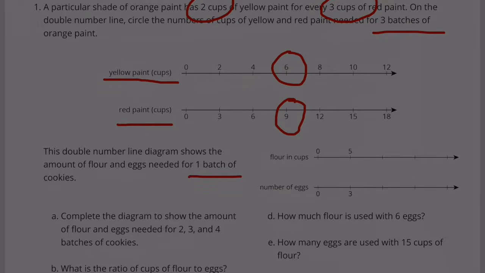Number 2A. This double number line diagram shows the amount of flour and eggs needed for one batch of cookies. Complete the diagram to show the amount of flour and eggs for 2, 3, and 4 batches of cookies.